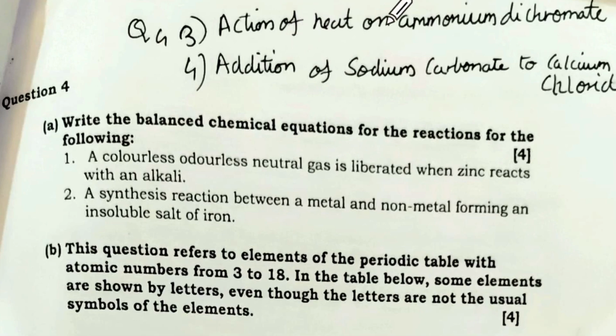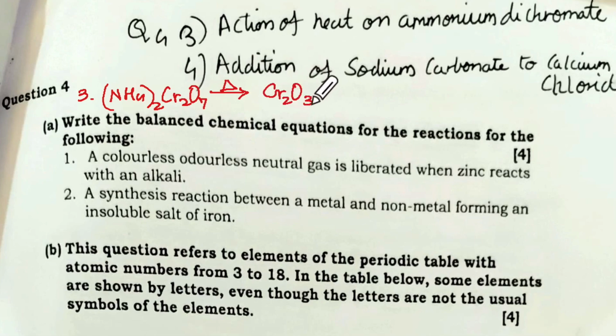Now what is the action of heat on ammonium dichromate? Right in the beginning, did I tell you it is an important reaction? Who knows this reaction by heart? Even the observations are important. What will we get? Chromic oxide. Then I will get water. So how many waters will be there? Look, how many H's do you see? Very good. So you will have 4H2O.